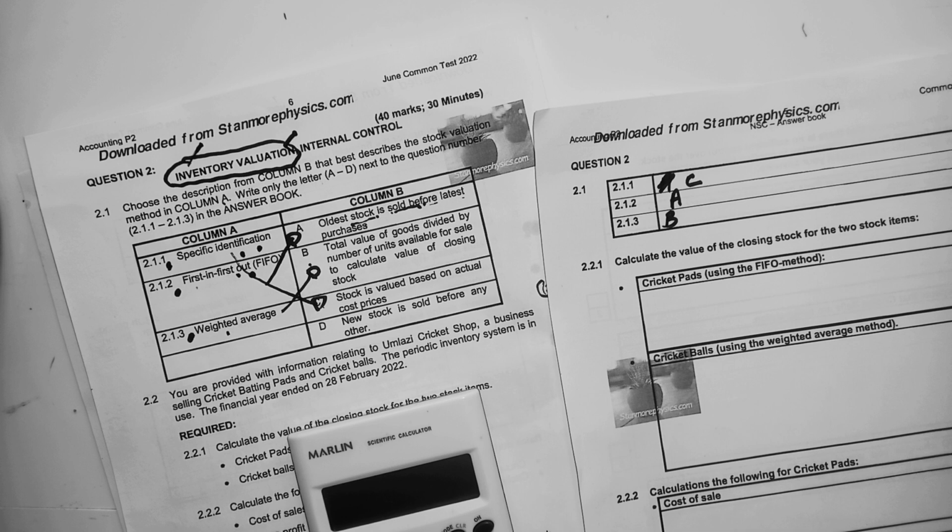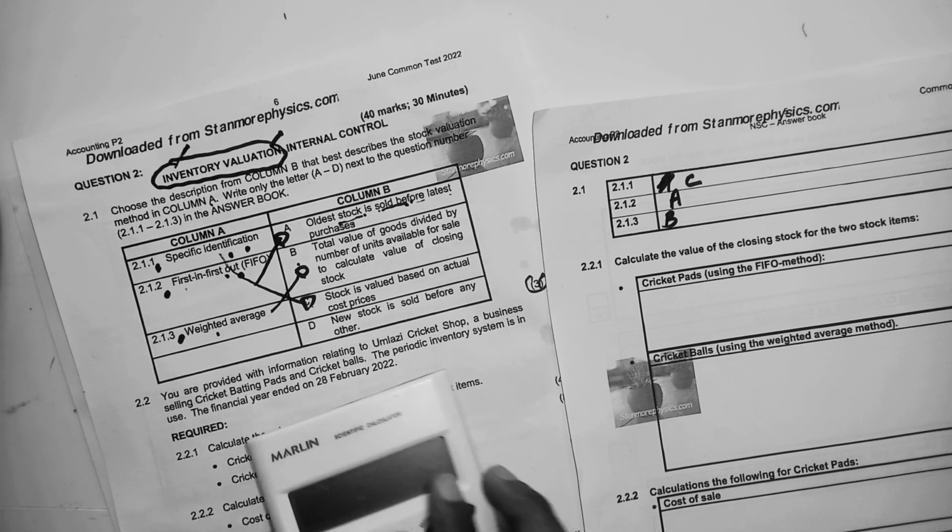I will dwell more on FIFO, guys, and explain FIFO first before I go to weighted, because those are the most common ones that are always there on your question paper. So FIFO, first in, first out. What do they mean? Let me take out this.